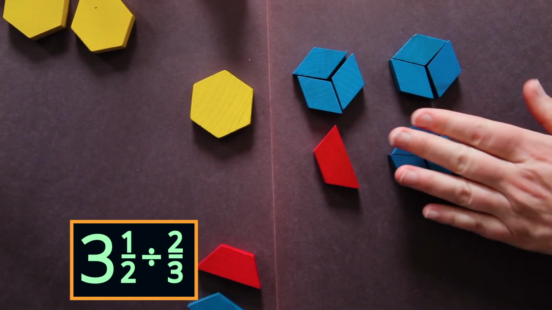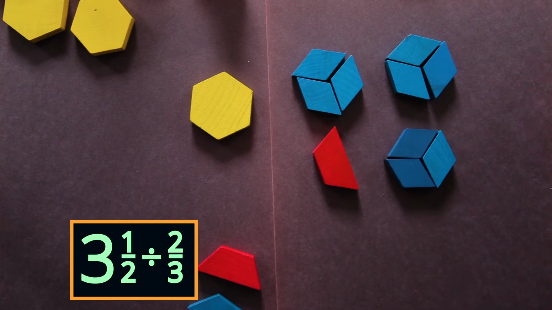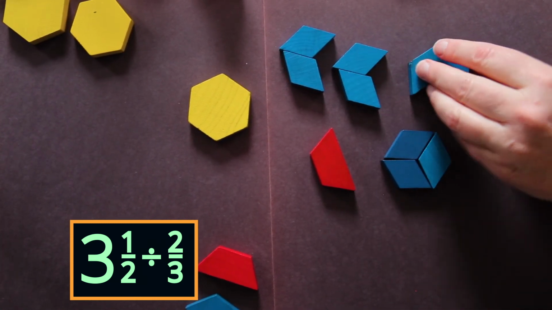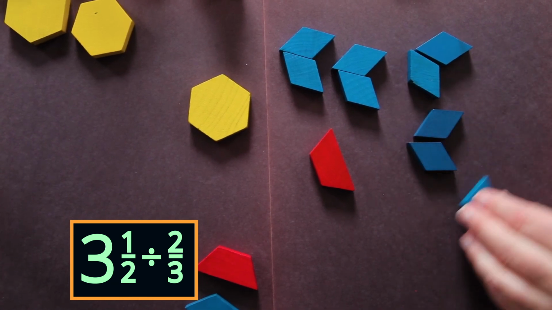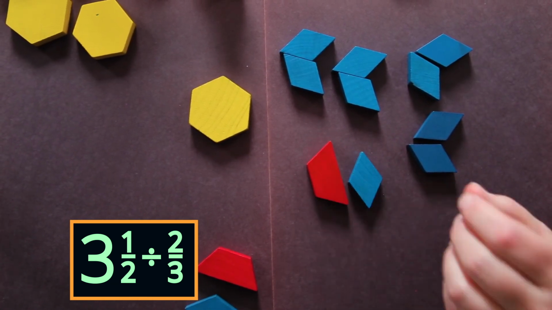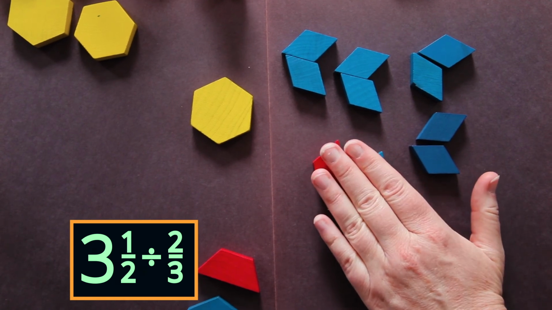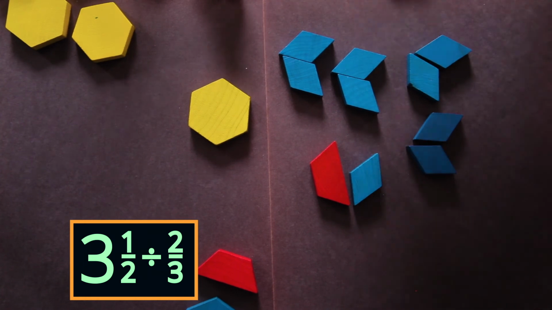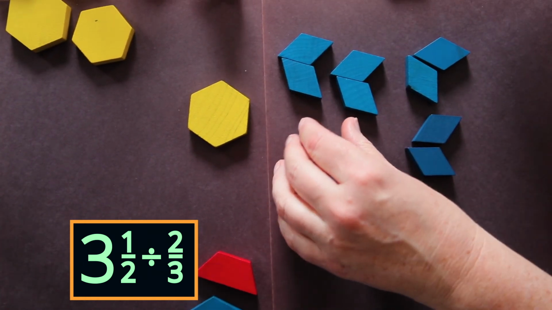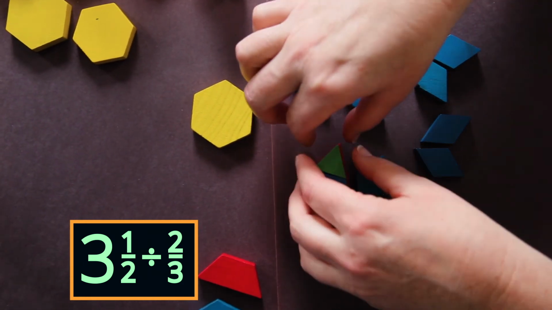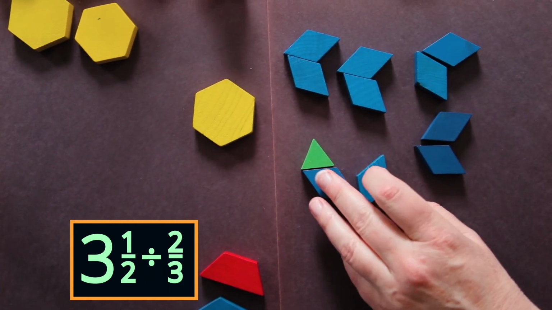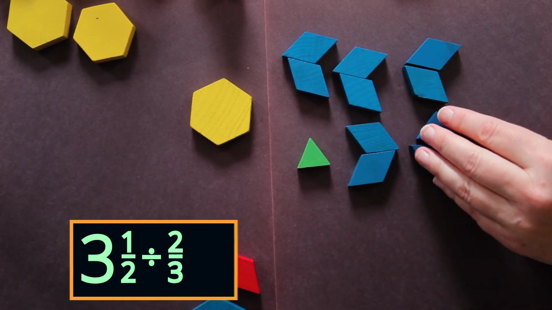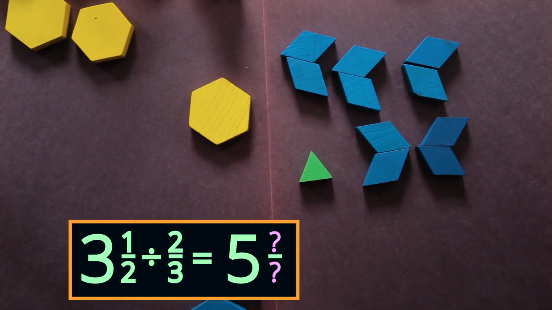So the question is, how many 2/3 are there here? So I have 2/3, I have another 2/3, 3 2/3, here's another 2/3, and then I'm left with these pieces. And I need to determine how much this is of 2/3. I could replace my trapezoid with a rhombus and a triangle. And I can make another 2/3. So I have 1 2/3, 2 2/3, 3 2/3, 4 2/3, 5 2/3, plus a triangle.